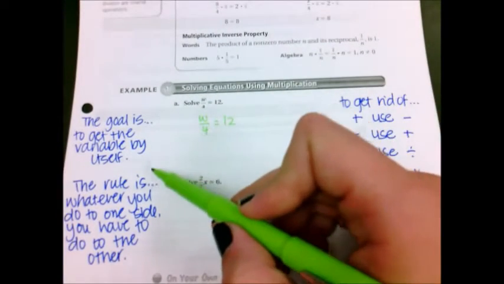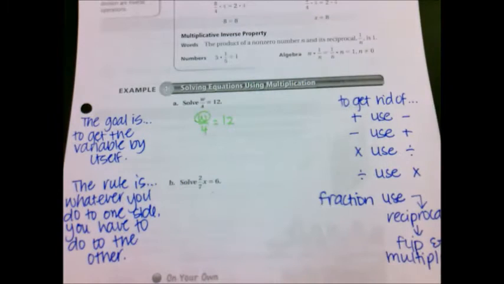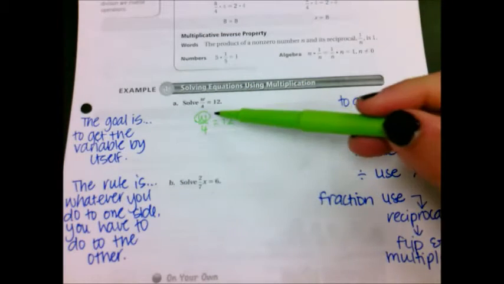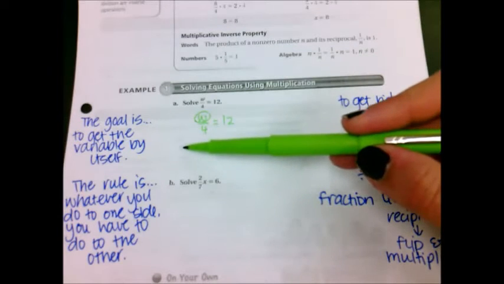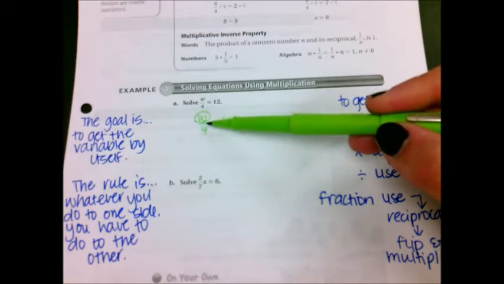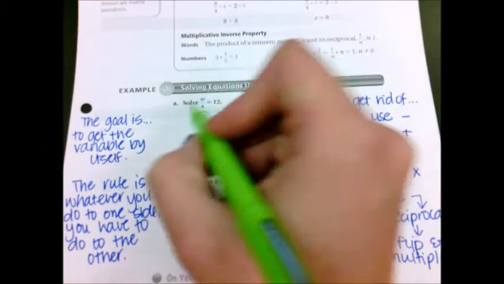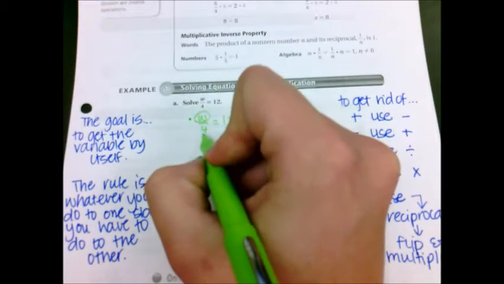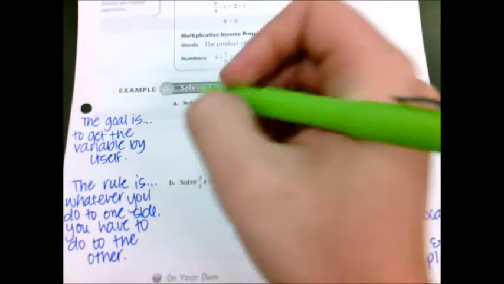So the goal is to get the variable by itself. So here's my variable right here, the w, and I want that to be by itself on the left side of the equal sign, which means that I need to get rid of a divided by 4. To get rid of division, I need to use multiplication. So I will write multiply, and then I always use the same number. So if I want to get rid of a divided by 4, I will multiply by 4.